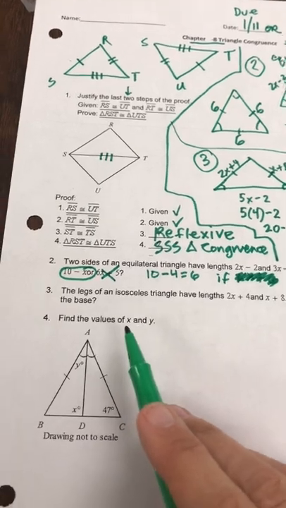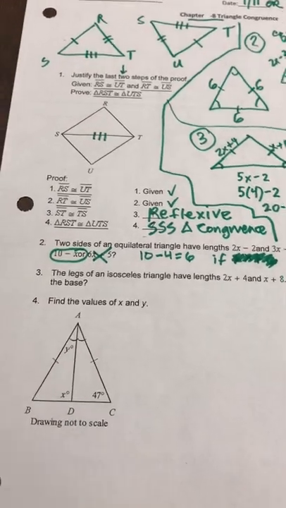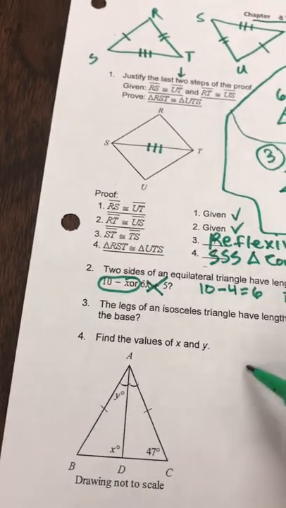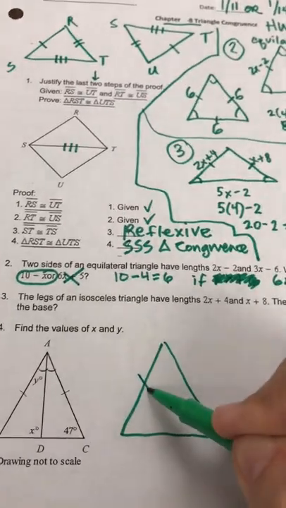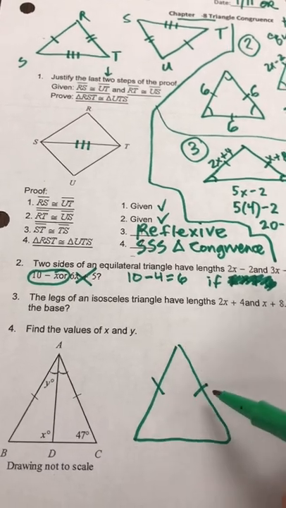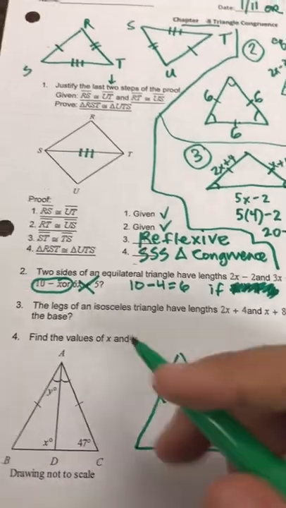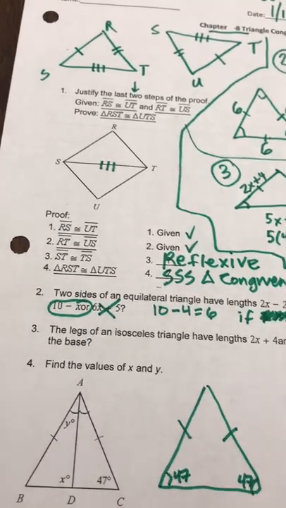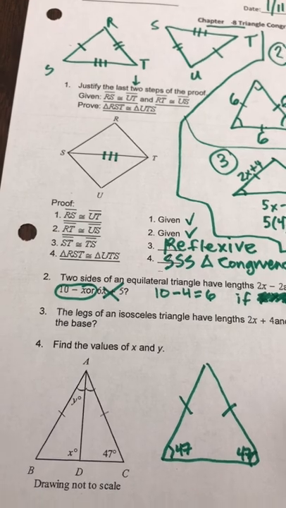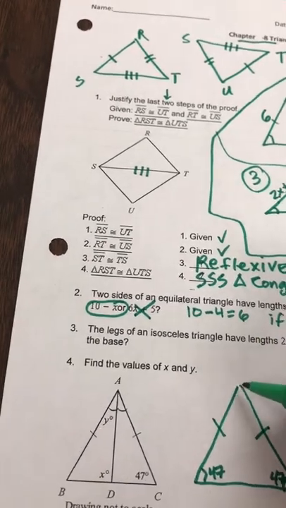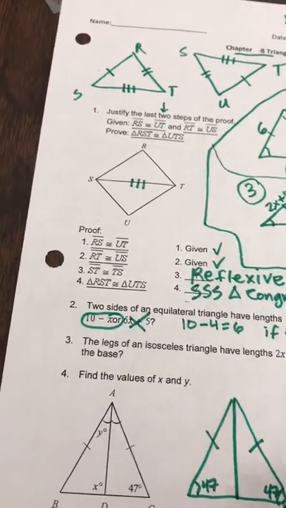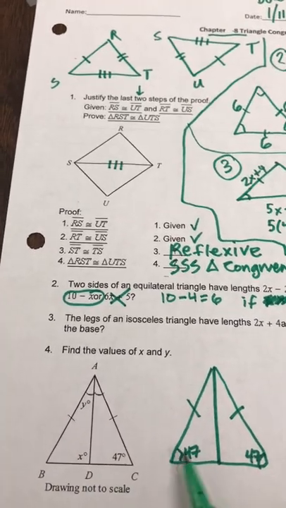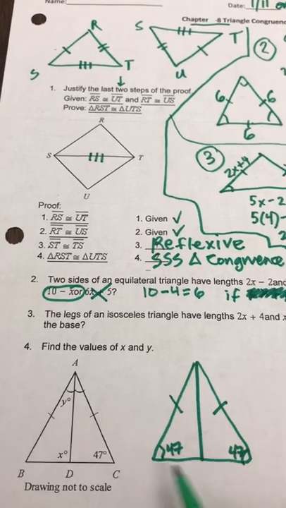Question number 4 states, find the values of x and y. When we look at this triangle, I'm going to redraw it here. The big triangle looks isosceles, right? So we know 2 equal sides, 2 equal angles. If there's a 47 here, we can write a 47 over there. Makes sense? Now notice, if we draw in this length here, we know they have an equal angle here, 47 and 47, because the big one was isosceles.